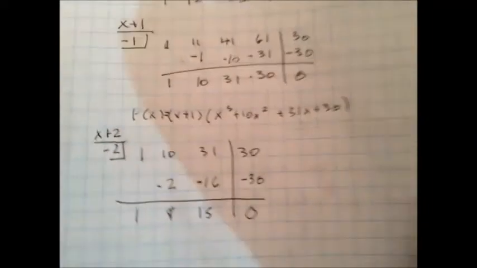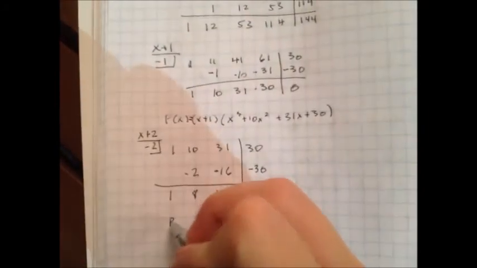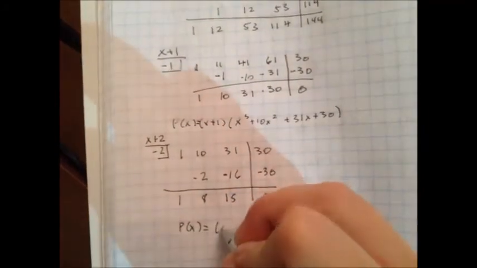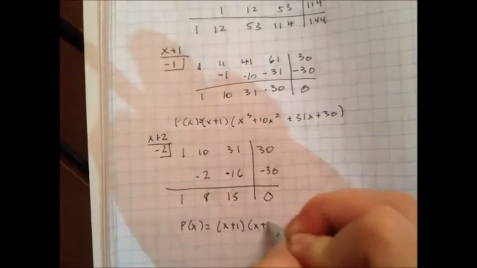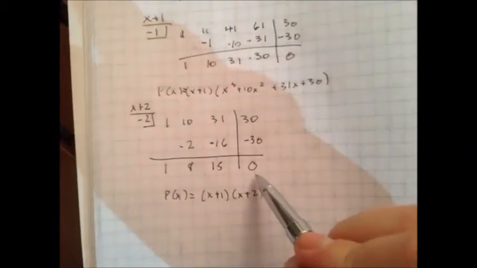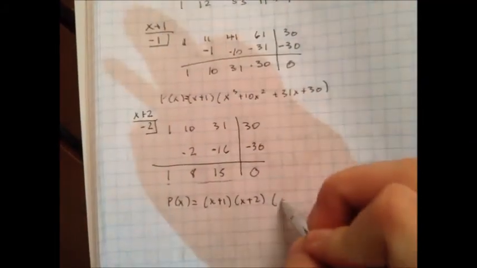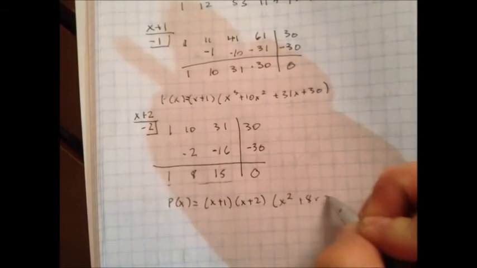So if I look right here, I now know that p of x equals x plus 1 times x plus 2, because I know that this was x plus 1. I found that x plus 2 worked, and then this right here gives me x squared plus 8x plus 15.